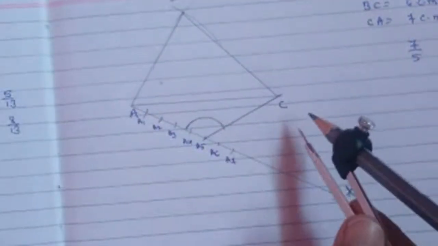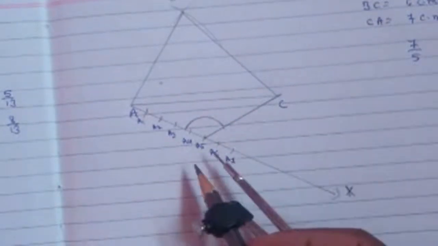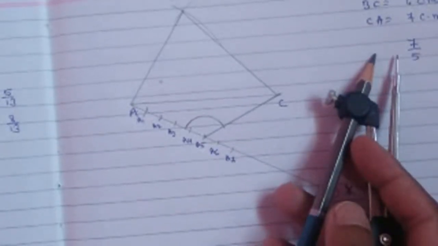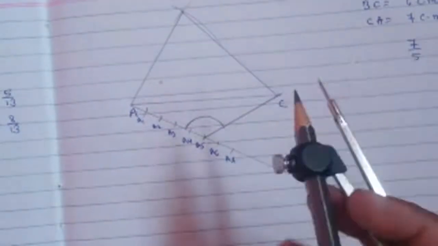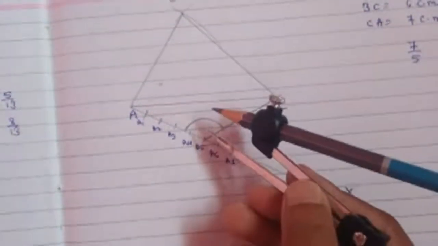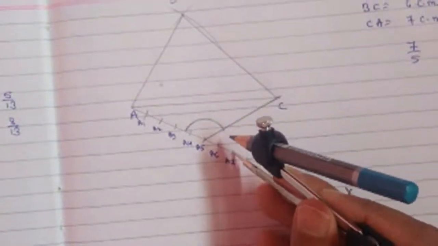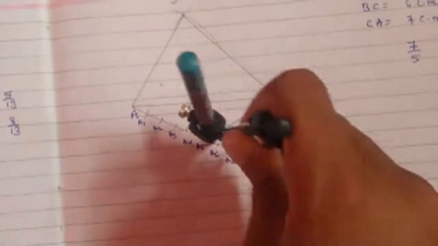Now we consider the denominator value. Denominator is 5. So I have drawn one arc from point 5. Then we have to go for the numerator. Numerator value is 7. Then from point 7 with the same length we have to draw an arc. No need to change the length.